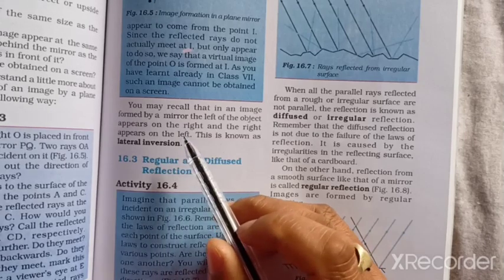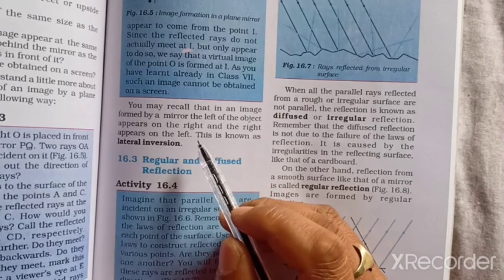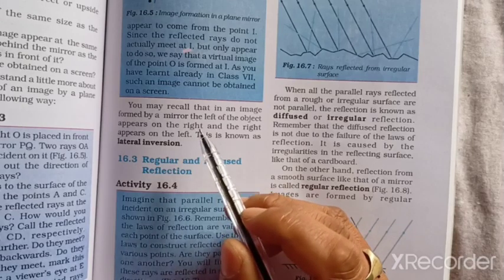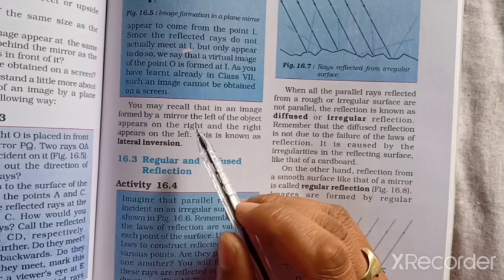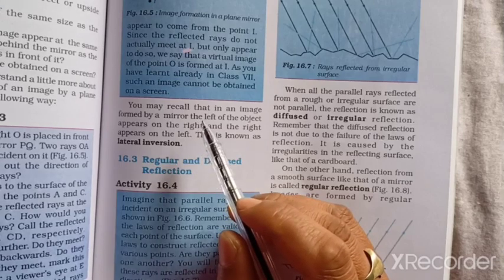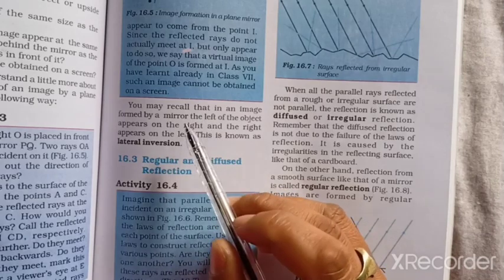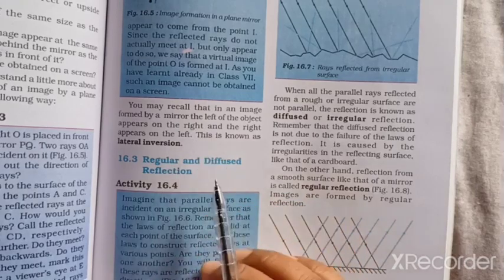Then they are: the image formed by a plane mirror is erect, and the size of the image is the same as the object, and the image is formed at a distance equal to the distance at which the object lies in front of the mirror, and the image formed by a plane mirror is laterally inverted. So these are the points.